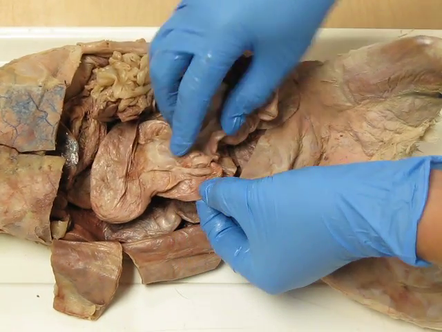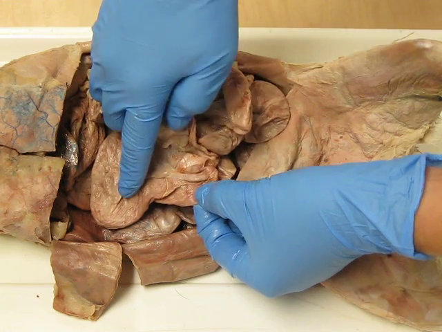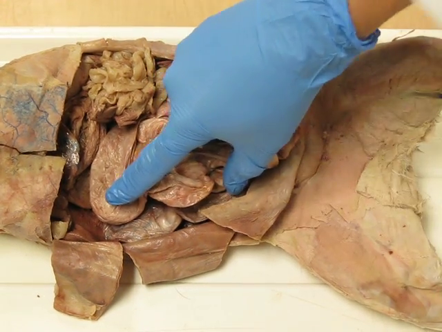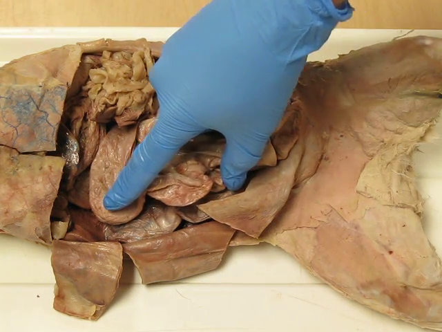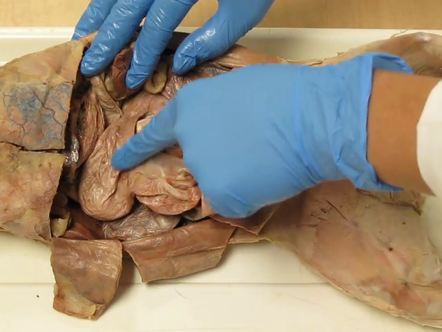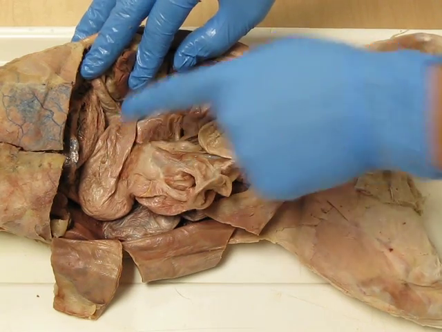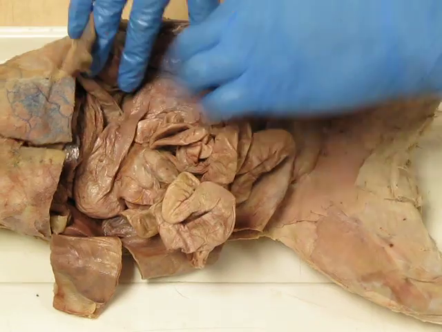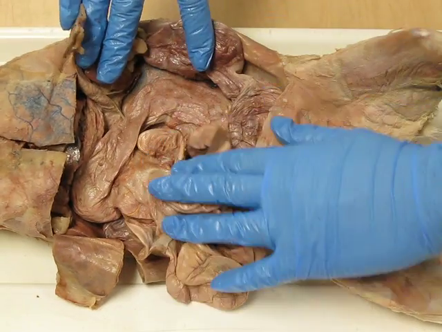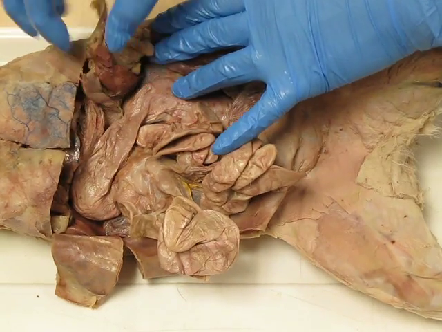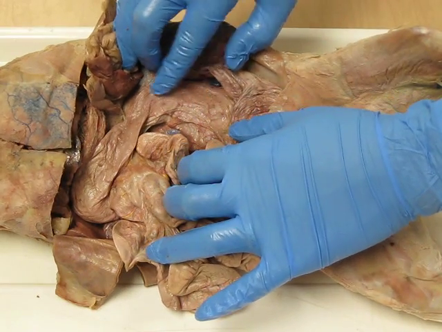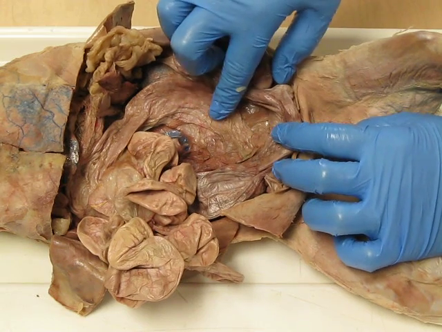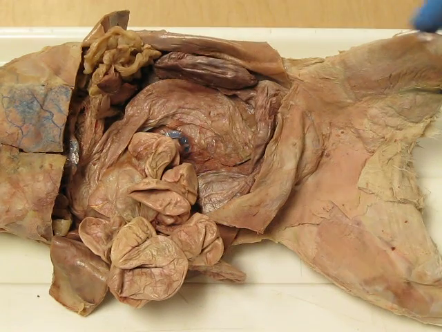Starting with the cecum, then we go up, ascending colon, turn, right colic flexure, or also called the hepatic flexure because it's under the liver. Then it goes across the body, transverse colon. Then we're going to make another turn, and that is going to be the left colic flexure or splenic flexure because it's next to the spleen. Then we go down the body, descending colon. Then we end at the sigmoid colon, and we don't do the rectum. You'll see that on Adam.